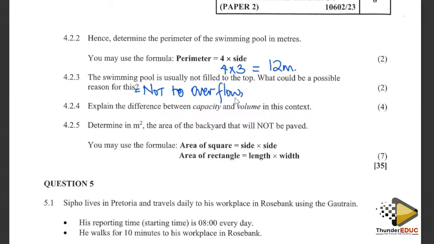The body mass in a fluid displaces an equal volume of water. Explain the difference between capacity and volume. Now, what I want you to know, capacity is how much can be contained.